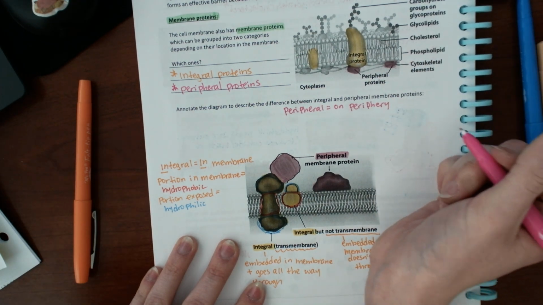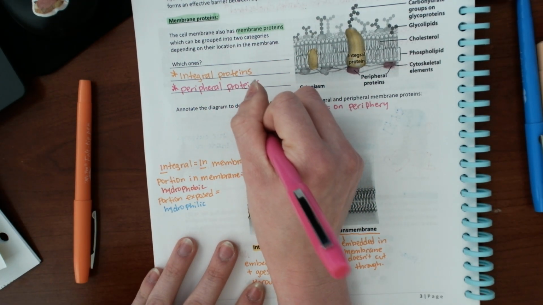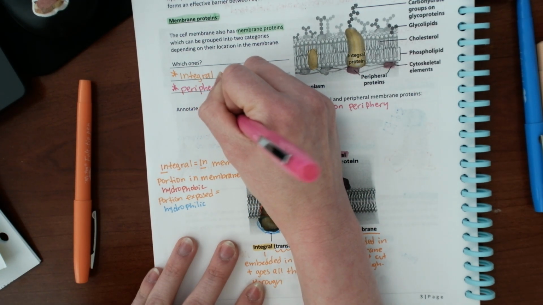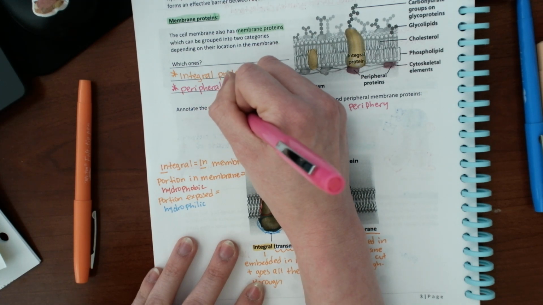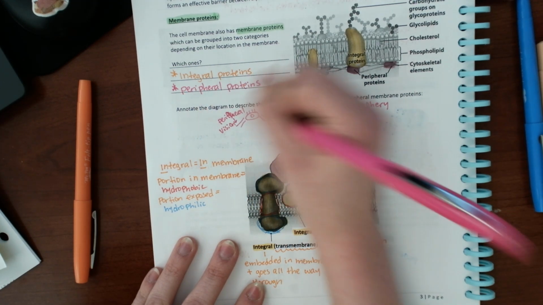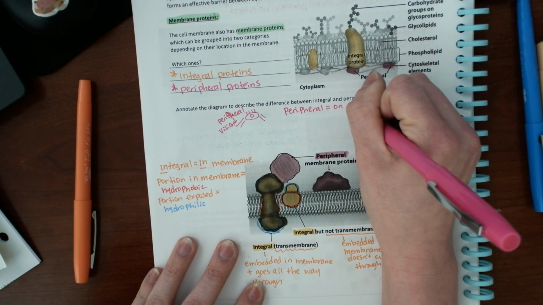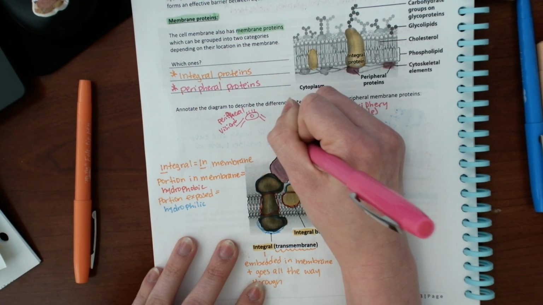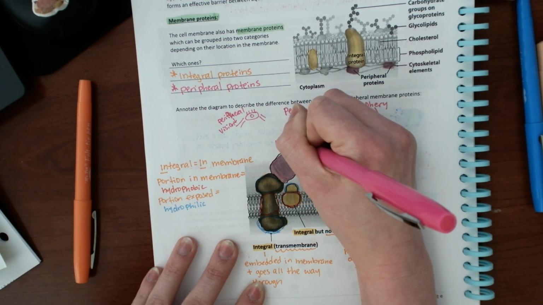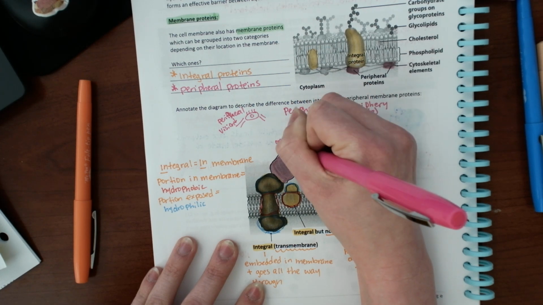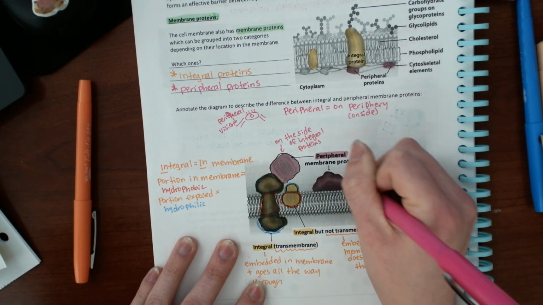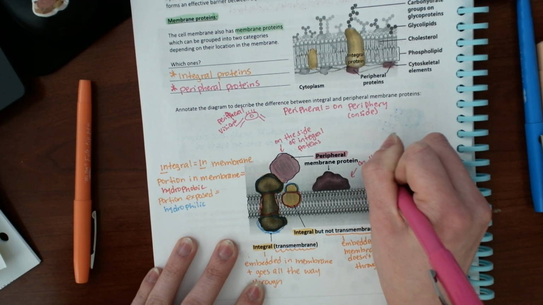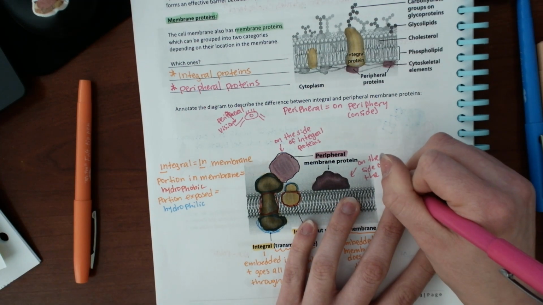Which is like the edge. Or you could think of peripheral vision. When you look at the side of your eye, that's your peripheral vision. I wrote peripheral with an F. Peripheral vision, it's like on the side. And so they can be on the side of integral proteins, or they can be on the side of the membrane.